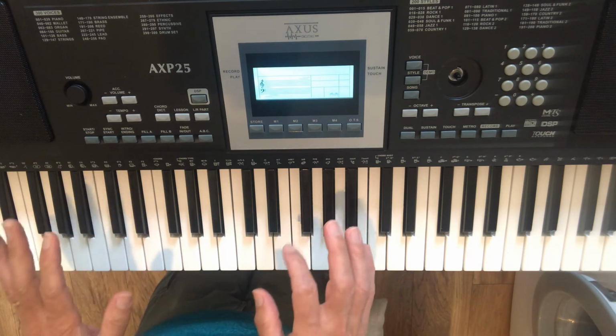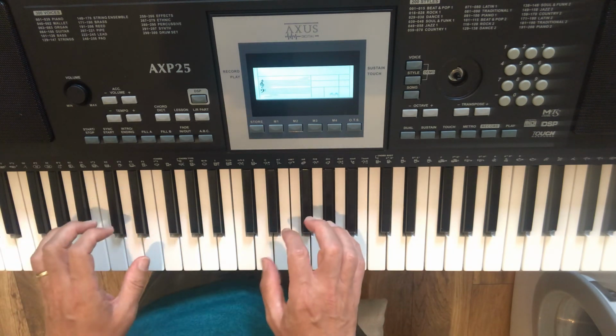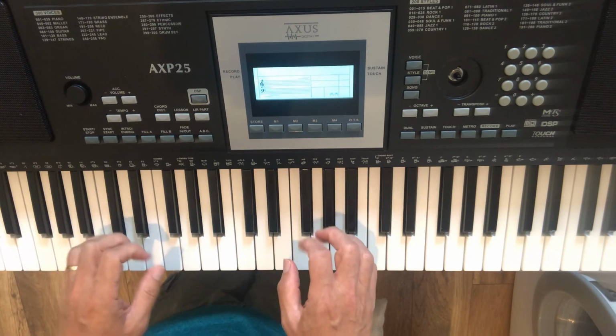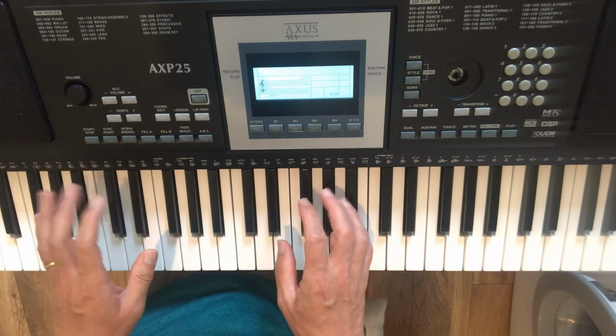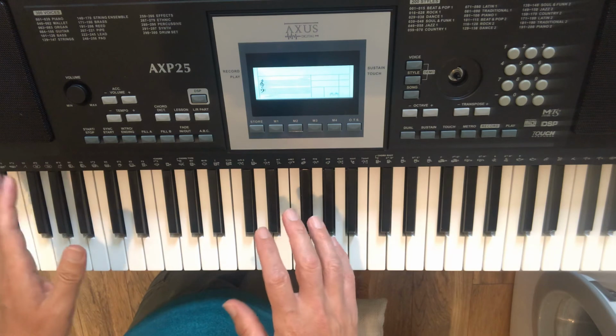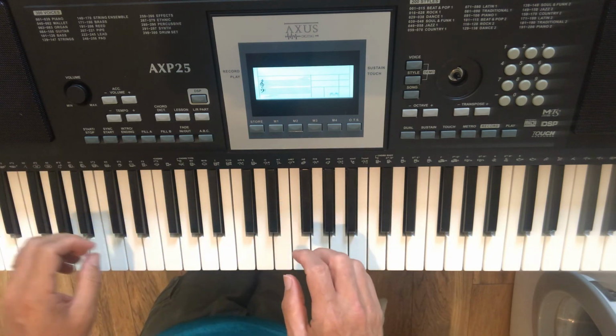So I hope you find this as useful as I have found it, and there'll be one more lesson where we start to look at chord progressions and which inversion you may select and for what reasons.